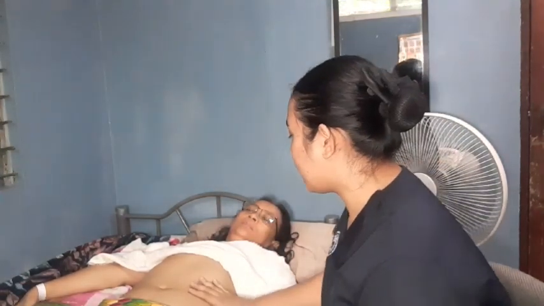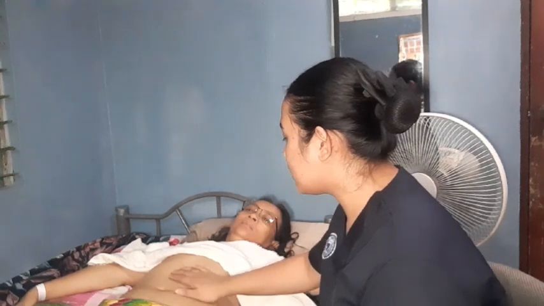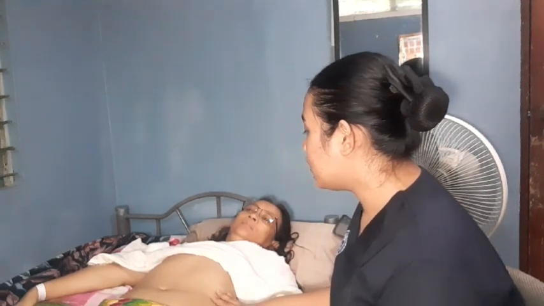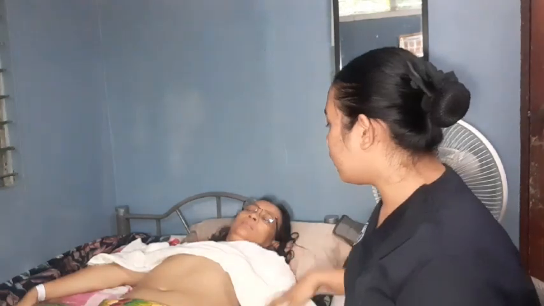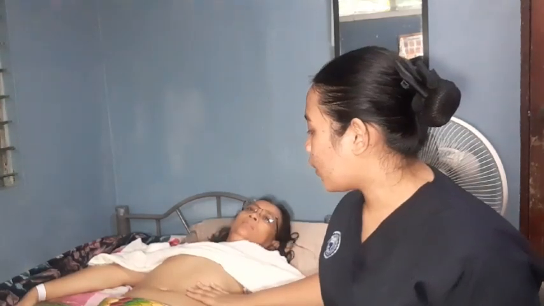As I'm inspecting my patient's abdominal skin color, she has a paler color compared to the other parts of the body because it is less exposed to the sun, which indicates that it is a normal color. If there's any purplish discoloration of the flanks, what we call a Grey Turner sign, it indicates bleeding of the abdominal wall.